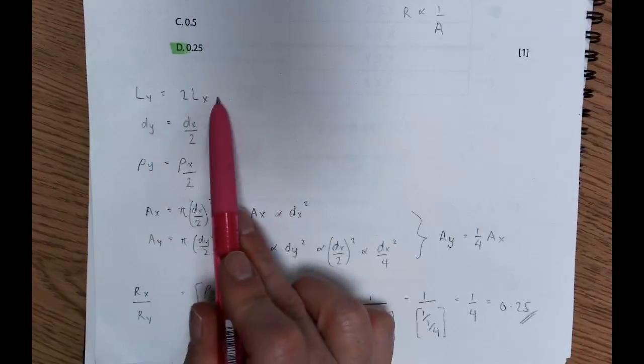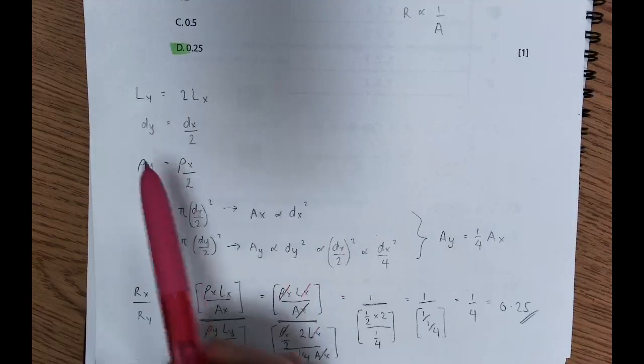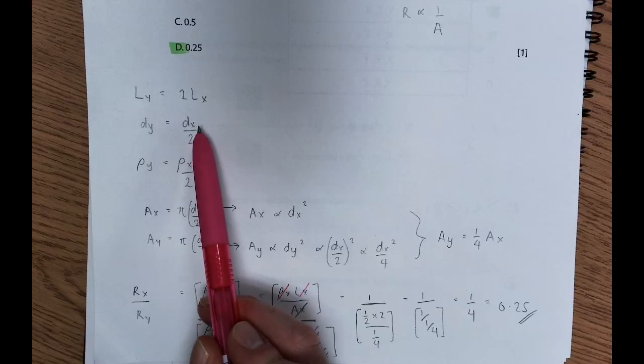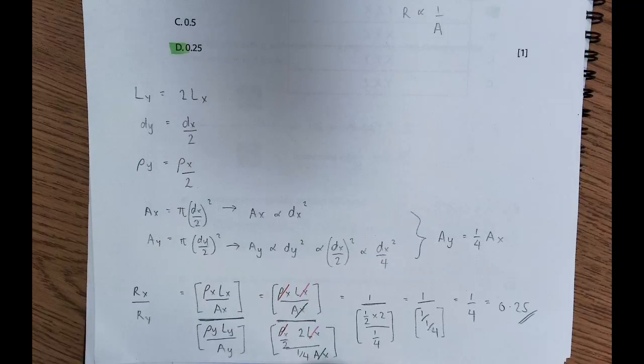I'm going to write down everything I know from the question. The length of Y is 2 times the length of X. The diameter of Y is half of the diameter of X.